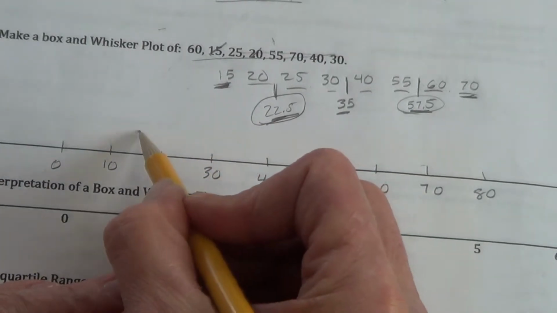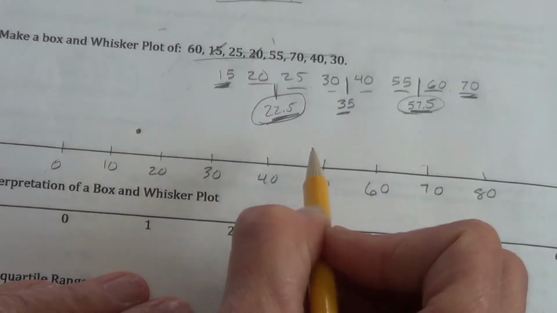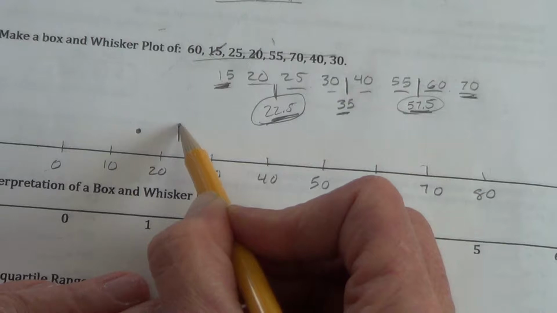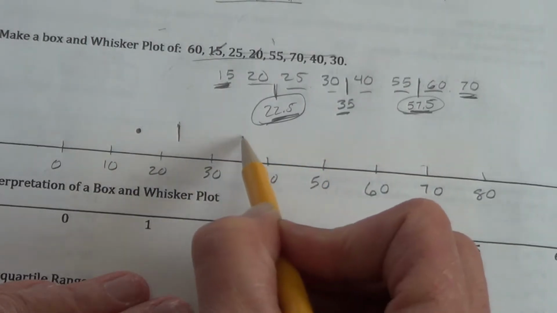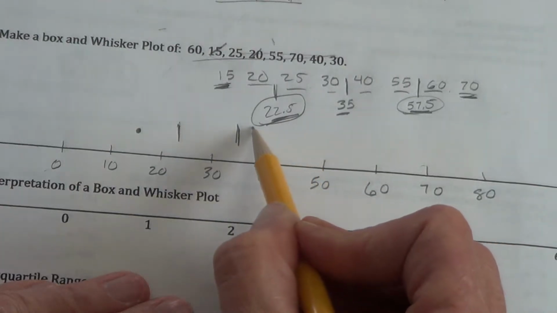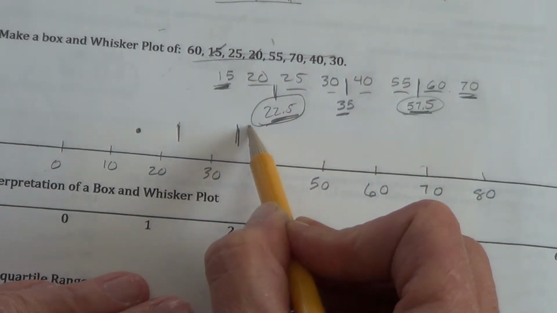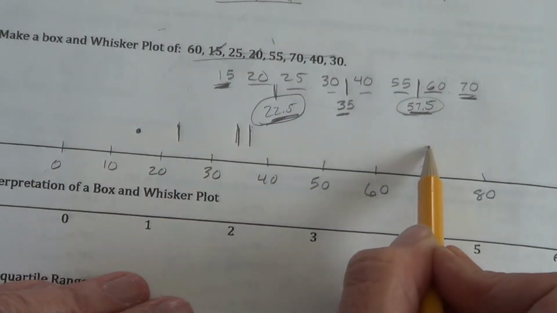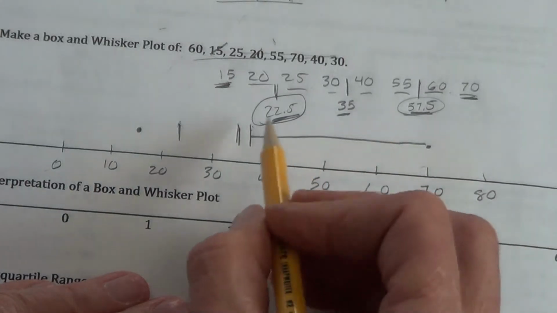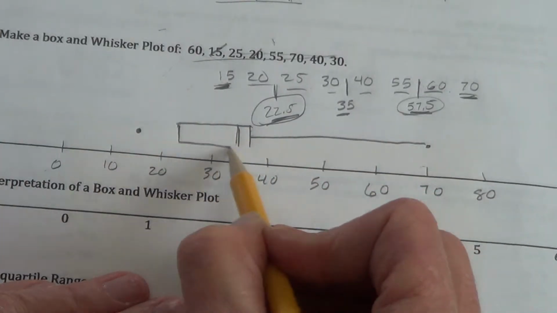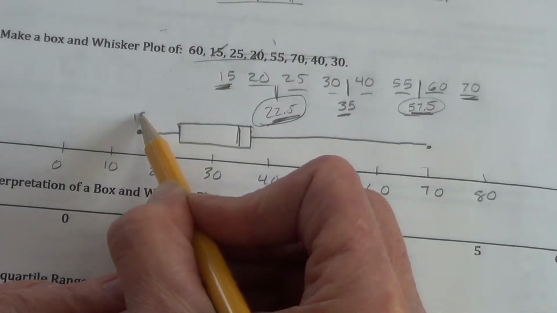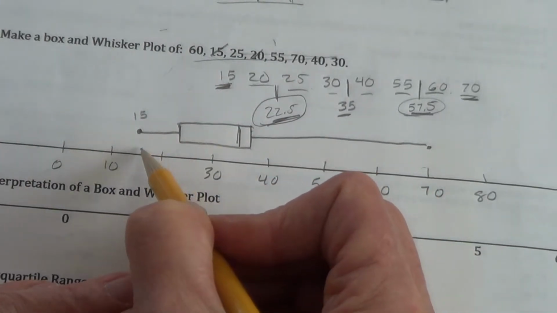Okay, now what I do is I just transfer these important points down. The 15 is the lowest point of my whisker. 22.5 is the bottom of the box. 35 would be the middle of the box. 57.5 would be the upper part of the box. And 70 would be the top of my whisker. Now I add in my horizontal lines to connect all these. And then the last thing I do is label them with the amounts because they didn't line up with my number line.